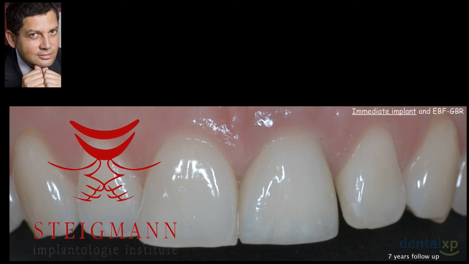We can see that the soft tissue can be maintained over time with a straight emergence profile, which can emulate the margins. The papilla level can be maintained and no recession is observed, although we had big surgical intervention at the buccal aspect of the tooth, and we can maintain the soft tissue with a straight emergence profile.